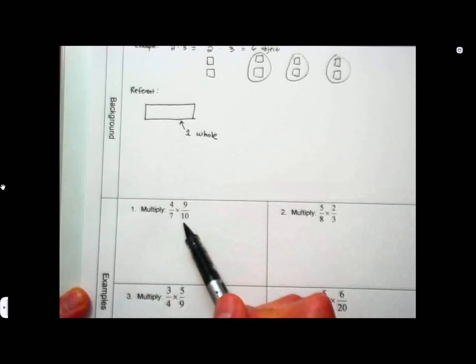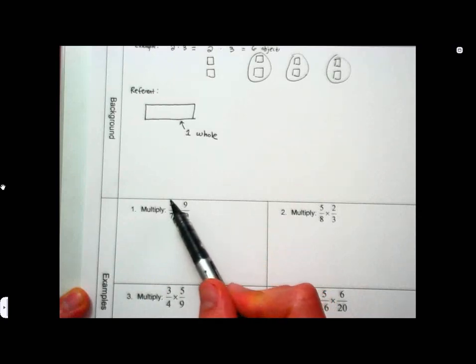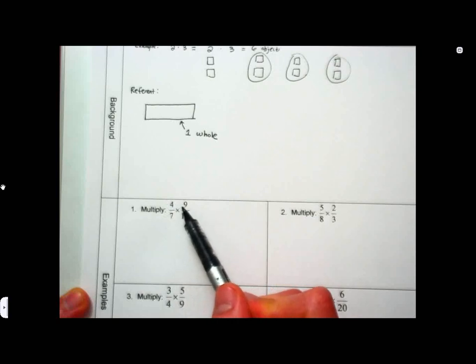In other words, what is 4/7 referring to? What is 9/10 referring to? Well, in this case, because it's multiplication, I really only need a representation for 4/7. The 9/10 is going to tell me how many groups I have.